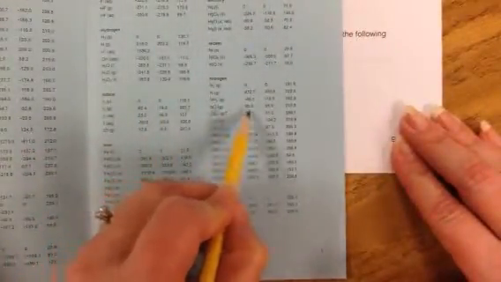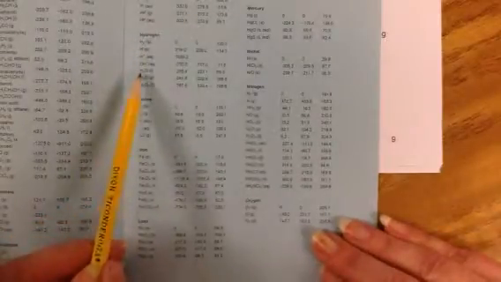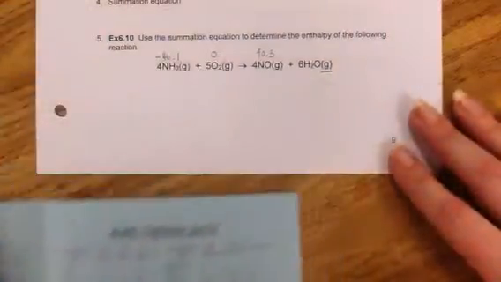Then we're going to go back to nitrogen to find NO. So here's the nitrogen list again. NO gas, 90.3. And last but not least, H2O, but specifically as a gas. So we'll go over here to hydrogen. Here we go, on this side. We'll come down and find H2O, but we want H2O gas, negative 241.8.